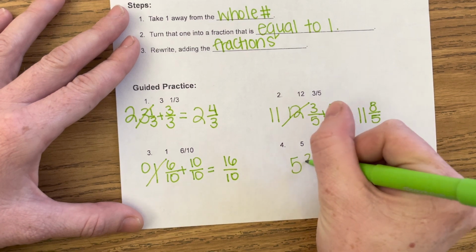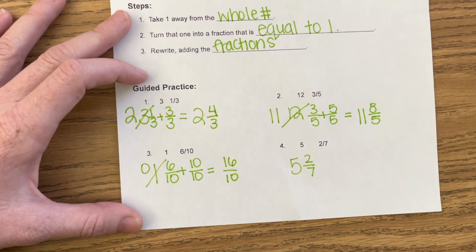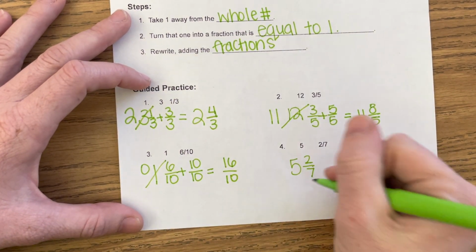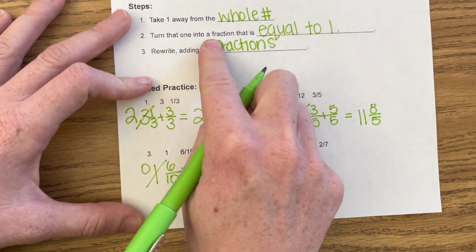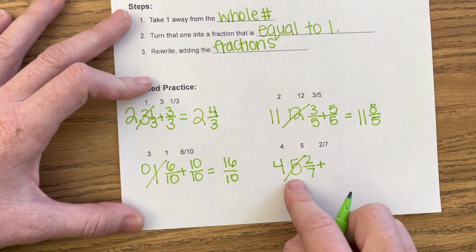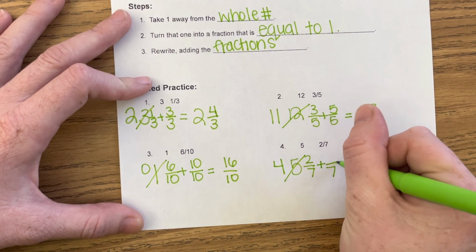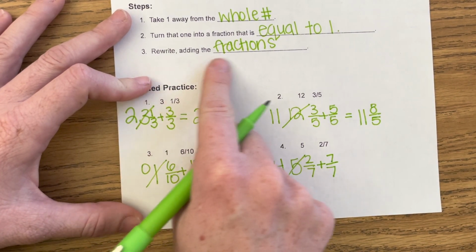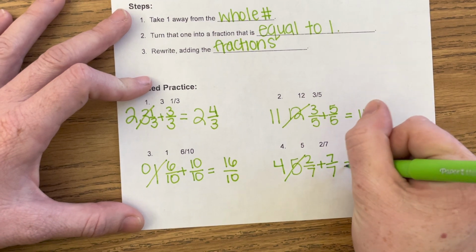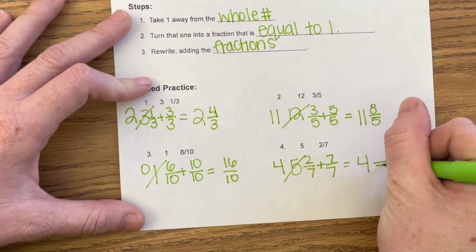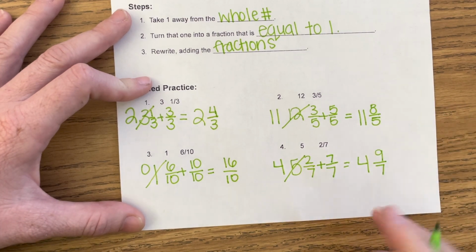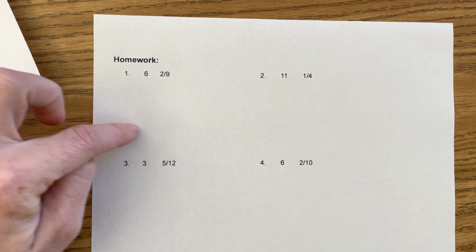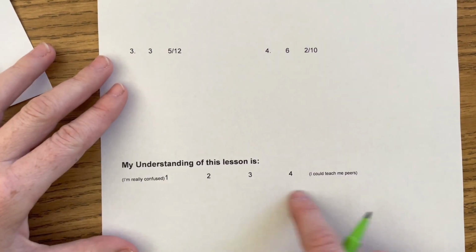So I have 5 2/7. Take 1 away from the whole number, 5 turns into a 4. Turn that 1 into a fraction that's equal to 1, so I look to the denominator, it's 7, so I do 7 over 7. Rewrite, adding the fractions. So I have 4 wholes, the denominator stays the same, and 2 plus 7 is 9. Okay, you have 4 practice problems, and then rate your understanding.